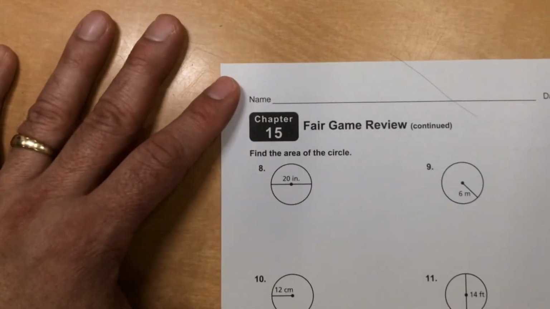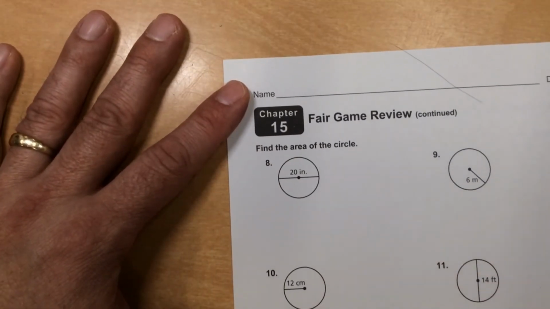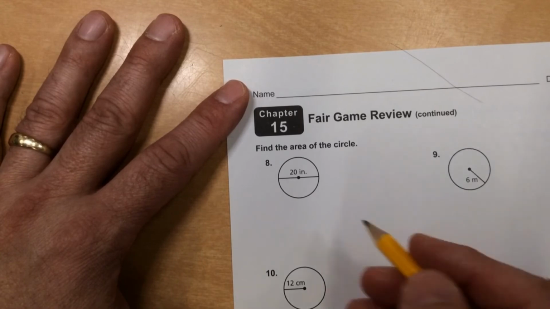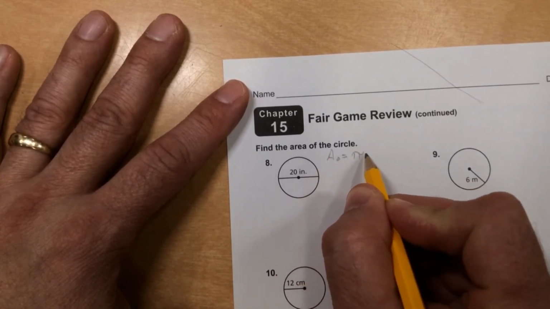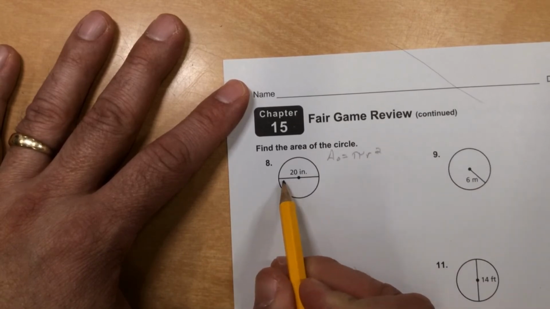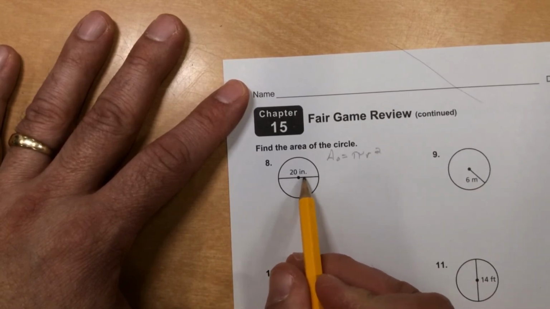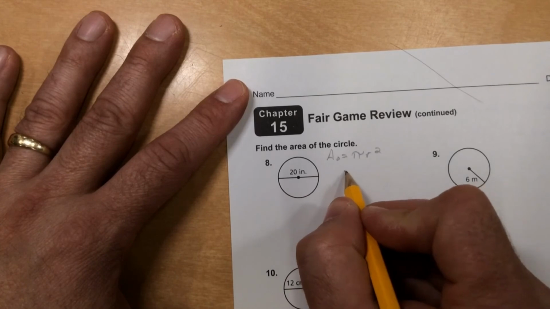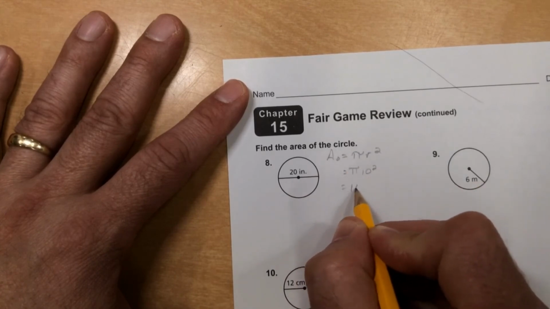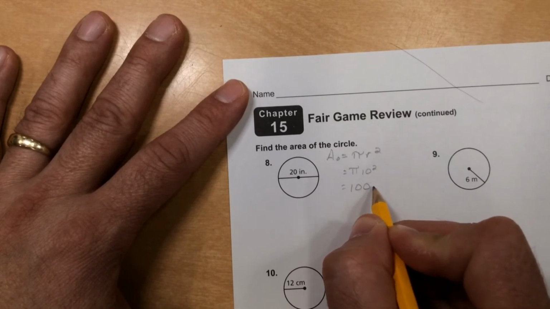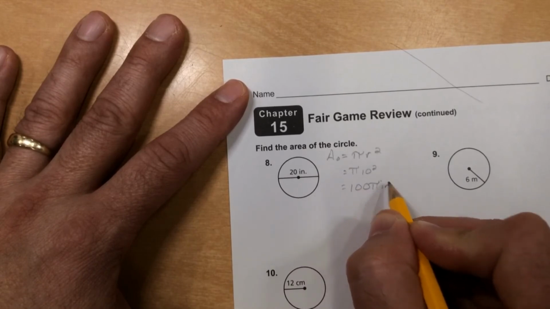Second side, just finding the area of circles. All of them are area of circles here. And remember, the area of a circle is pi r squared, where r is the radius. Here they gave us diameter, so we just want radius, which would be 10. So that's pi 10 squared, which equals 100 pi inches squared.